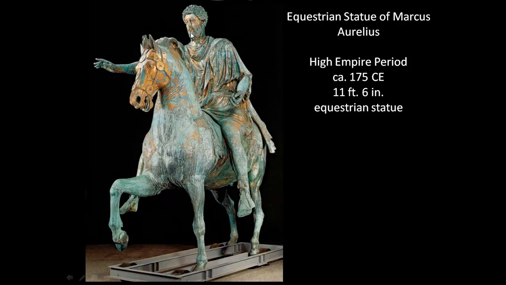We see that Marcus Aurelius is bearded. Beard is a common symbol to indicate age. So we do see that in the High Empire period we have emperors showing age and wisdom. And this is something that Marcus Aurelius would be okay with, because he was actually very astute intellectually. He wrote a lot. He was a very accomplished writer.